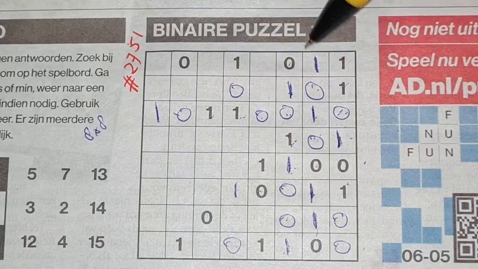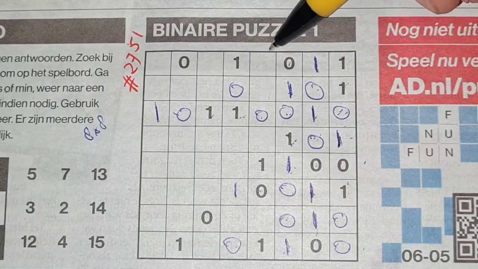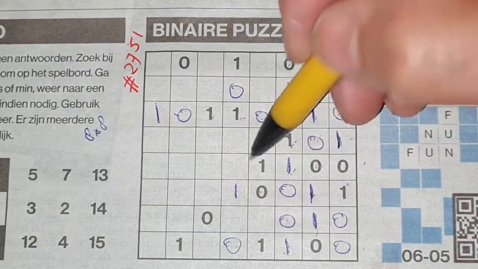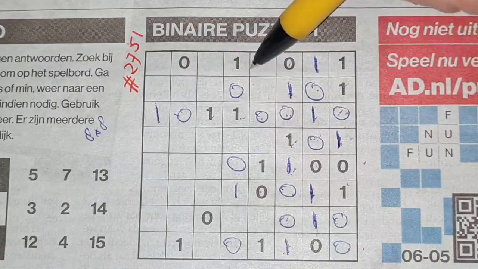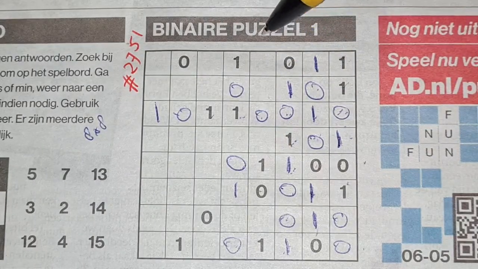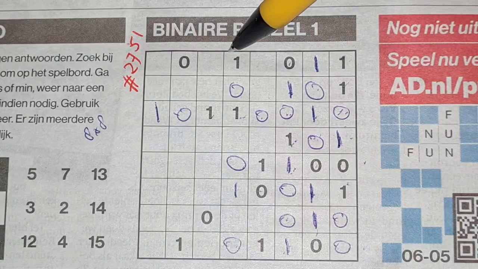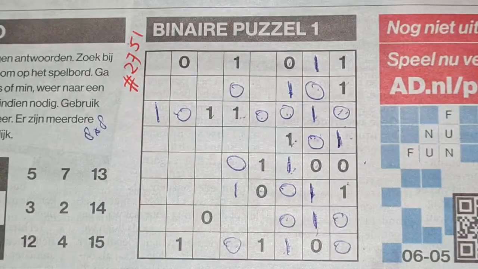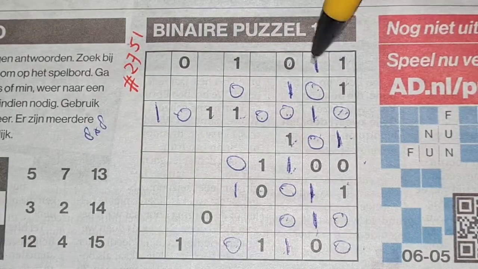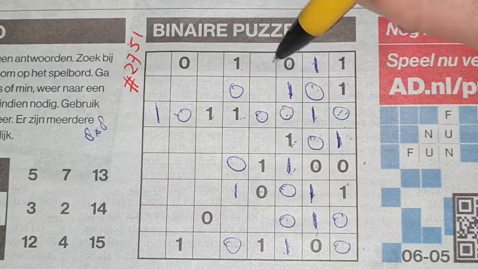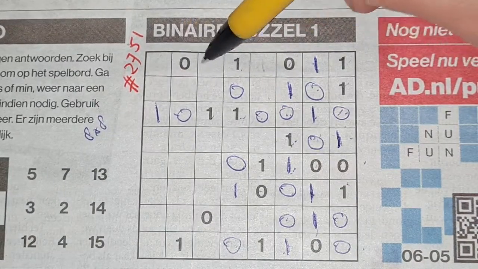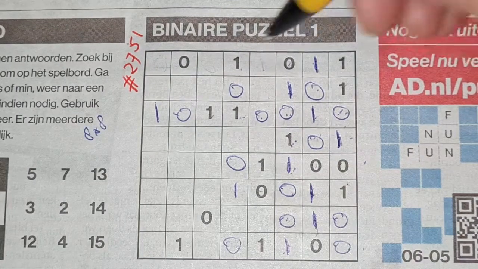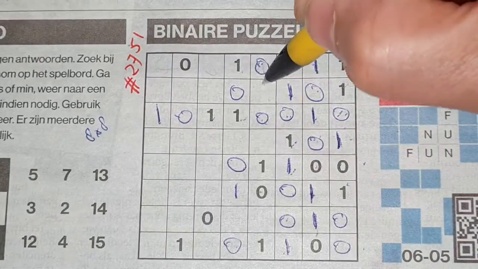Double one, here no, there no. Still thinking. 1, 2, 3. 3 ones. If I place number 4 here, then we have 3 O's in a row in this row. Not allowed by one of the rules. So this cannot be a 1. This should be an O. Alright. Between two O's comes a 1.